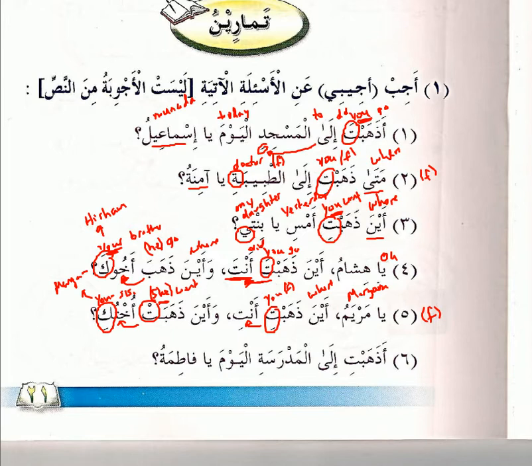Adhahabti ila al-madrasati al-yawma ya Fatima? What is this question like? You guys tell me, what was the parallel question? What was the similar question in this exercise that I'm going to compare it to? I'm going to compare this one to which number? 1, 2, 3, 4, 5. It's just like number 1. Good. The only difference is that it's female for number 1.